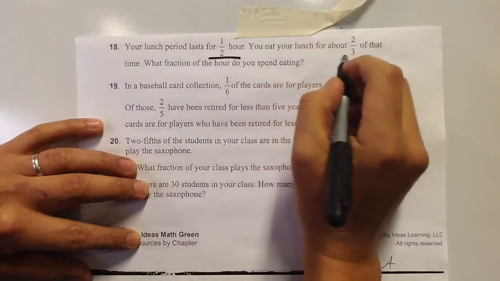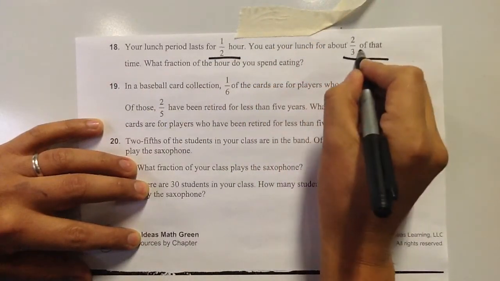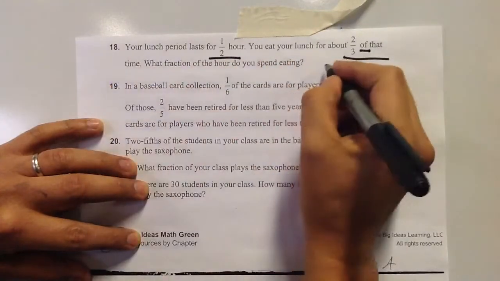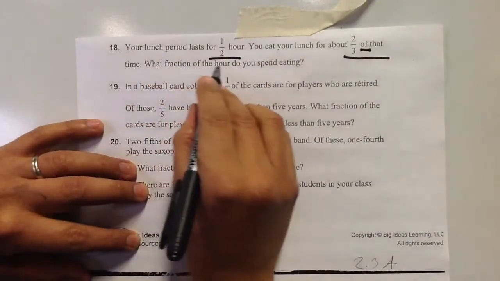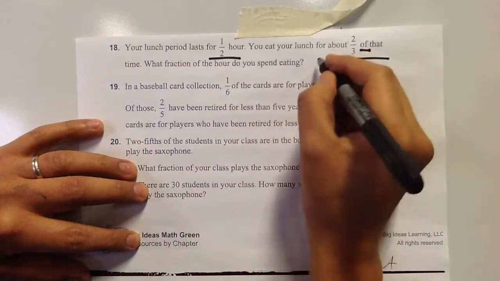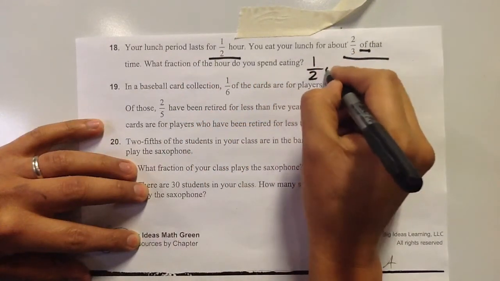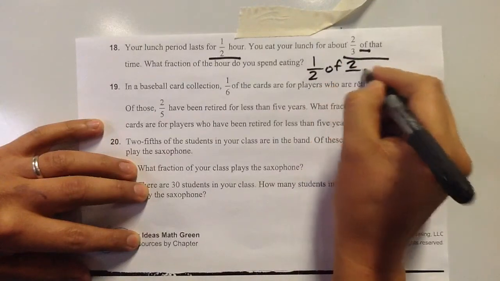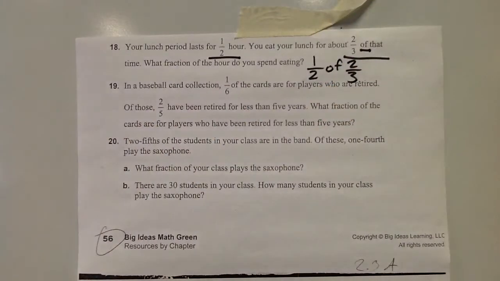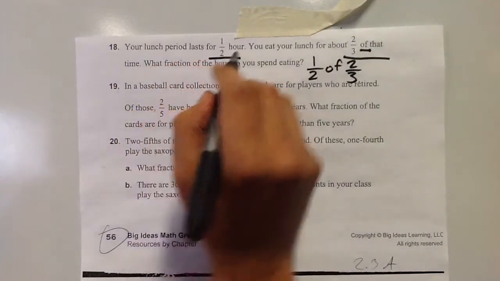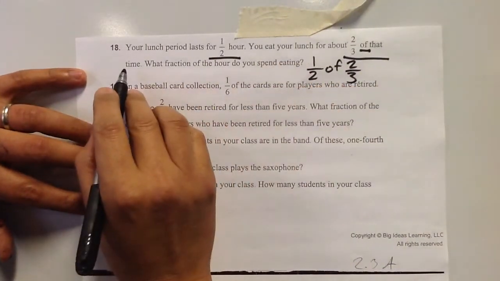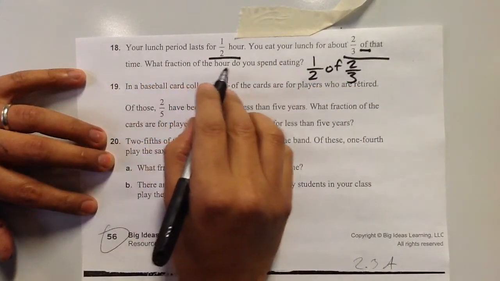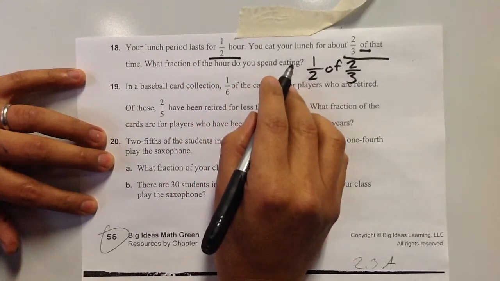You eat your lunch for about 2/5 of that time. Did I say 2/5? 2/3 of that time. What fraction of the hour do you spend eating? Well, we want 1/2 of that 2/3. Is that right? Let's see here. Nope, I wrote it backwards, because watch. Your lunch period lasts 1/2 hour. You eat your lunch for about 2/3 of that time. What fraction of the hour do you spend eating?